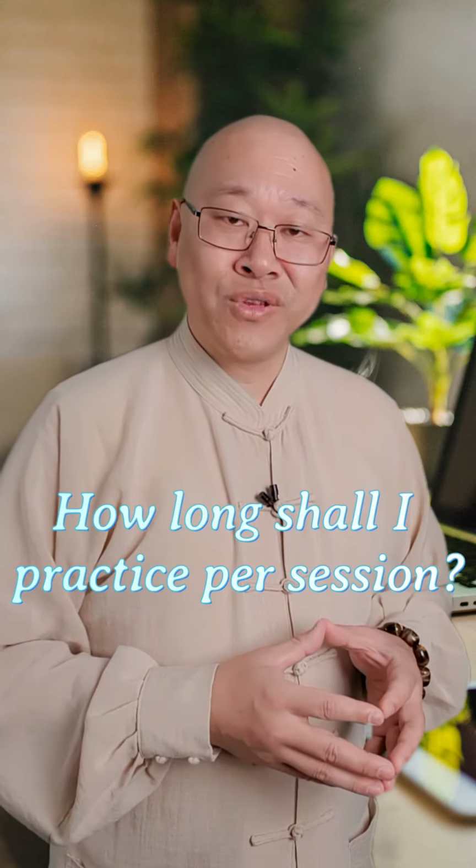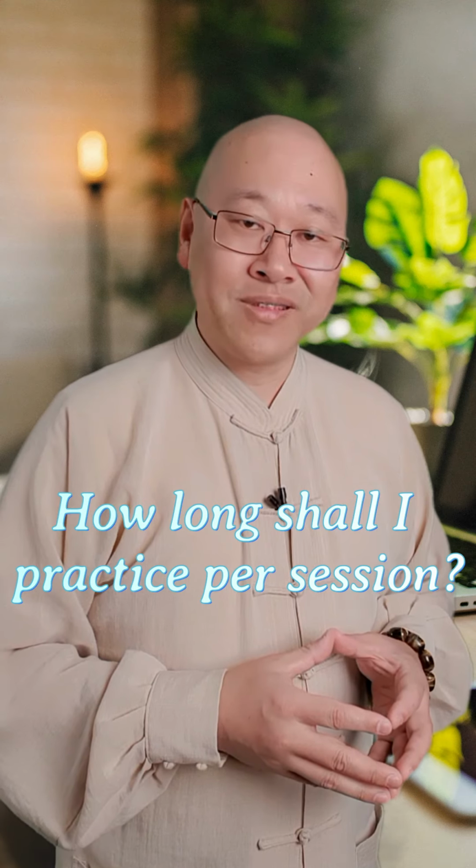A static form requires longer, around 20 to 30 minutes a session. That is a very rough assumption. You should consult your Qigong coach and follow routine requirements accordingly.